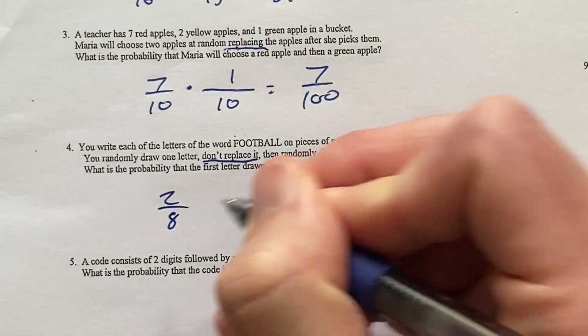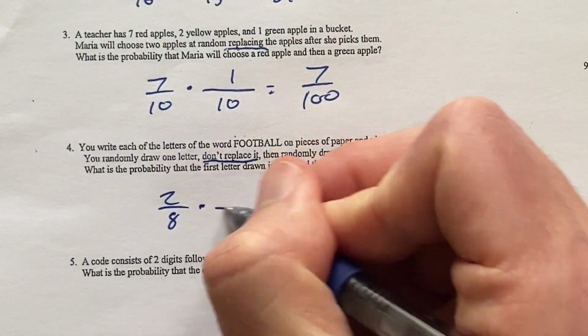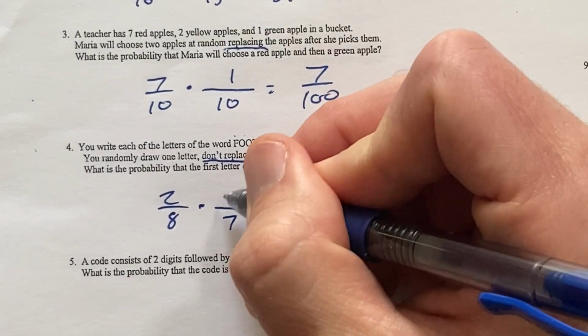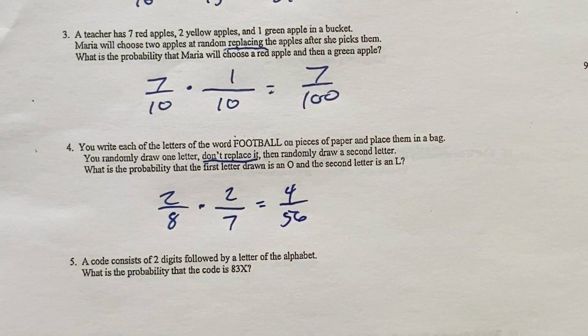2 out of 8. And then the second letter is an L. All right, we didn't replace it. That means now we only have 7. And then we've got 2 L's. That would be 4 out of 56. That reduces. I'll let you reduce on your own. I know some of us don't have a good calculator.